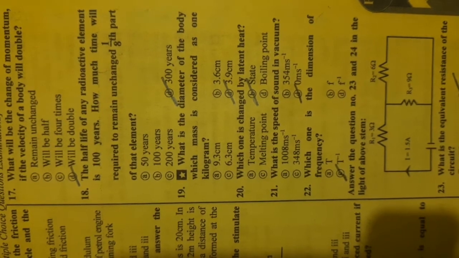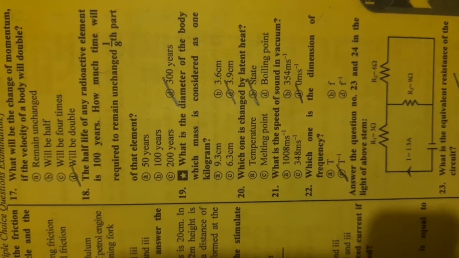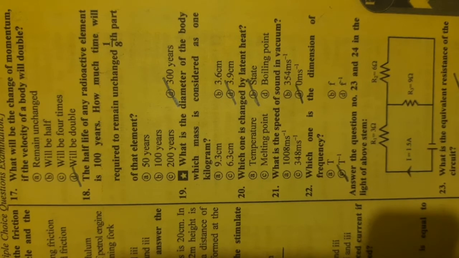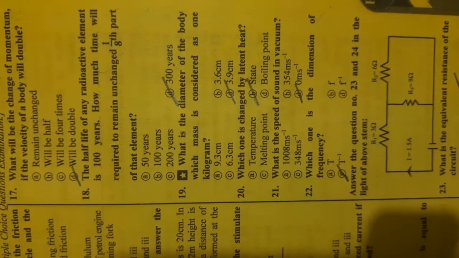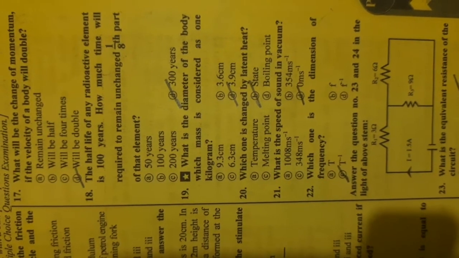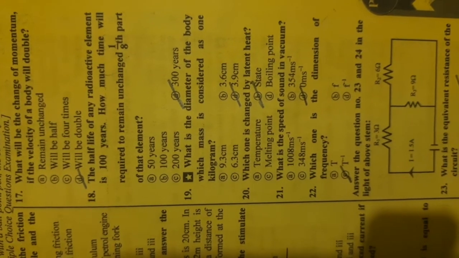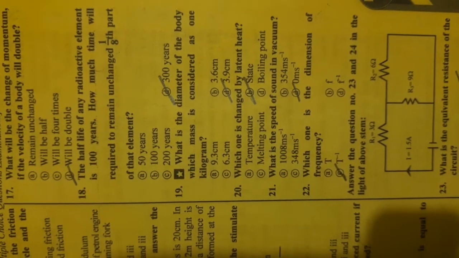Okay. Question number 18, the half-life of any radioactive element is 100 years. How much time will it require to remain unchanged? Here half-life means the time for half of the total amount to remain unchanged. So here the object disintegrates into half in 100 years.